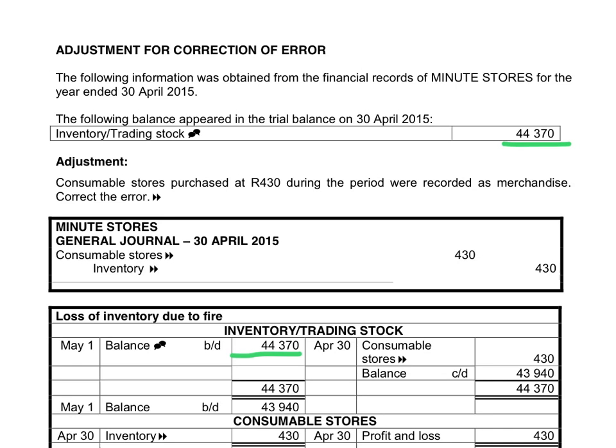This 44,370 was determined after all the entries were completed. So it means that they showed all the purchases, sales, cost of sales when goods were sold, when goods were returned, and then at the end of the year, they determined that the balance is 44,370. A consumable stores purchase of 430 was recorded as merchandise, as inventory.